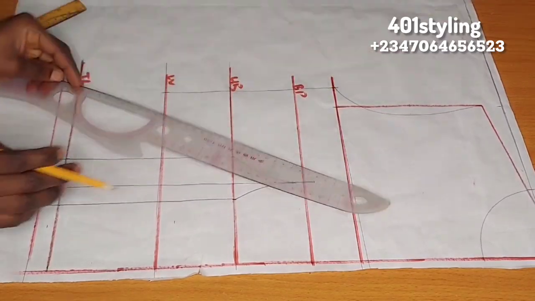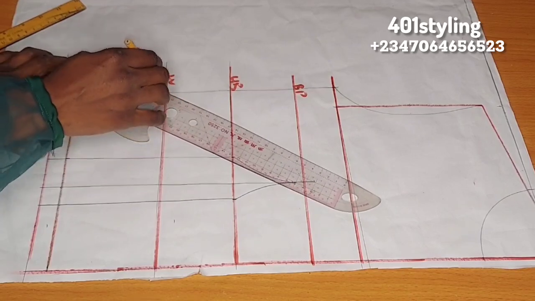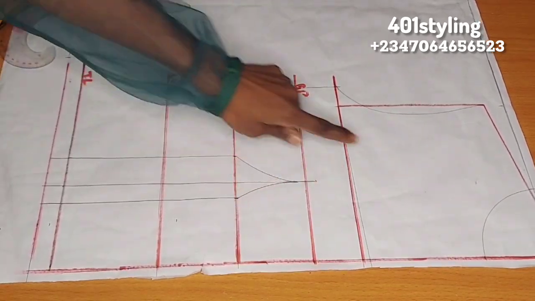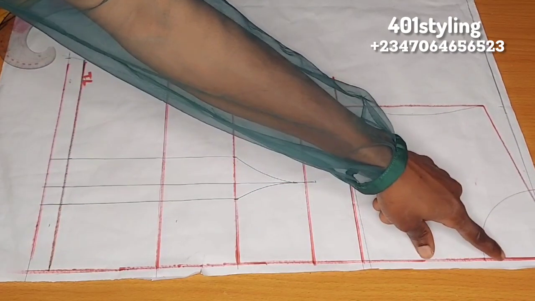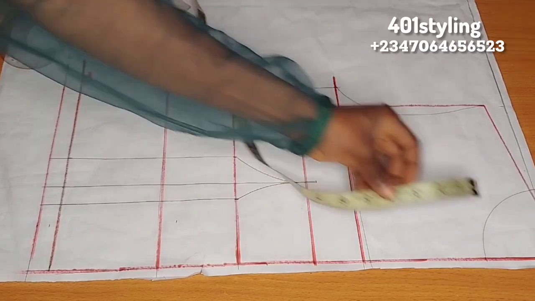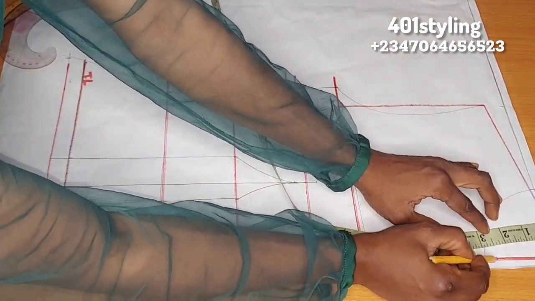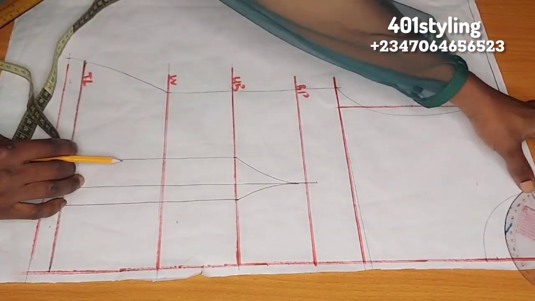If you do not understand how I measured the waist, just do it the regular way and replace your waist dart. Now the next thing we're going to do is to connect the halter neck first before the armor bustier. For the neckline, I already have my basic neckline, which is 3 inches by 3 inches. But because I want the neck to be a bit high, I'm going to use 2.5 inches by 3 inches.